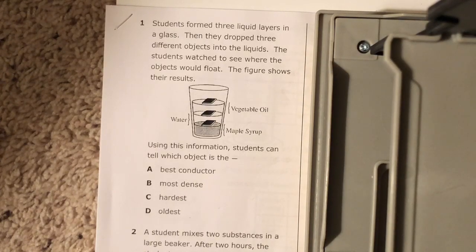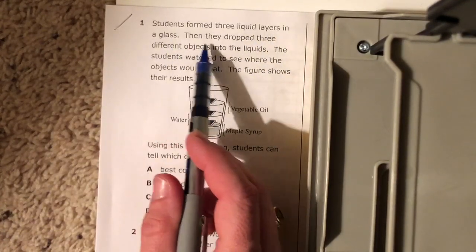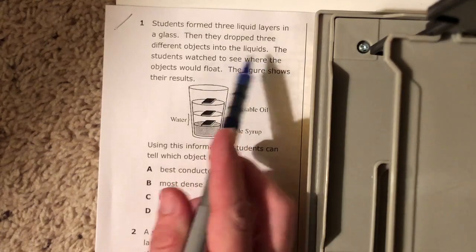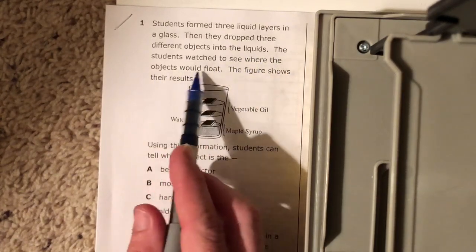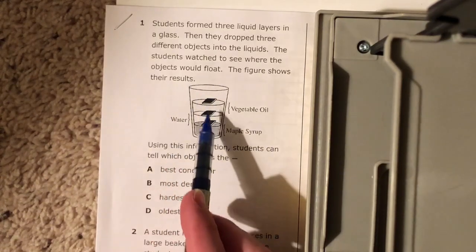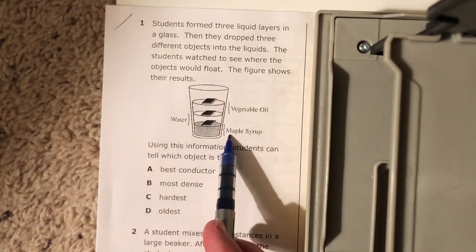All right, number 1. Students formed 3 liquid layers in a glass. Then they dropped the 3 different objects into the liquids. The students watched to see where those objects would float. The figure shows their results. So we have a cup with 1, 2, 3 objects. At the bottom we have maple syrup.